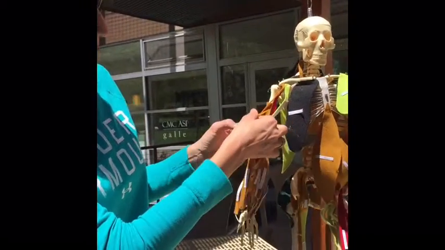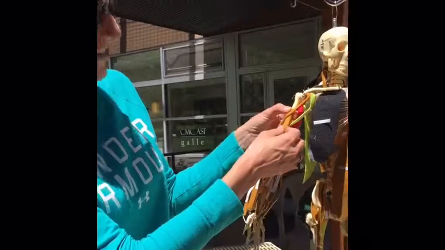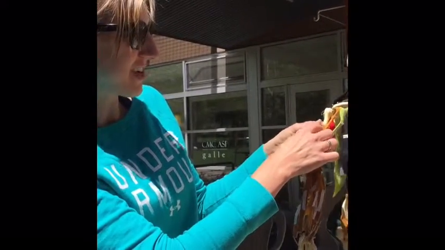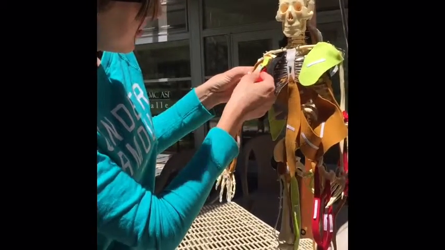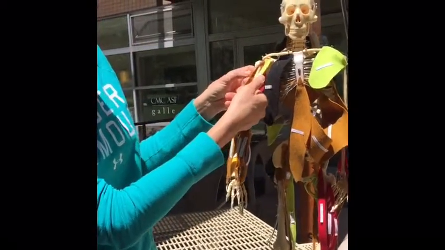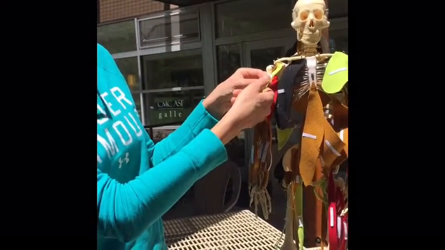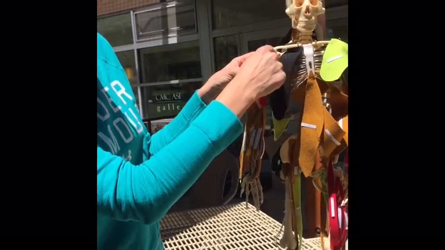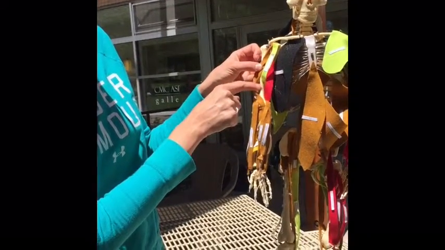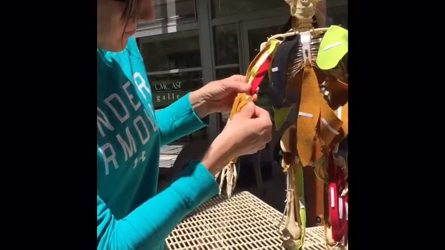The brachialis lies right under it, and that goes from the medial shaft of the humerus down to the top of the ulna. It also helps with flexion. And then inside here we have a flexor, but it's also an adductor, called the coracobrachialis, and that goes from the top of the scapula down to the medial shaft of the humerus.